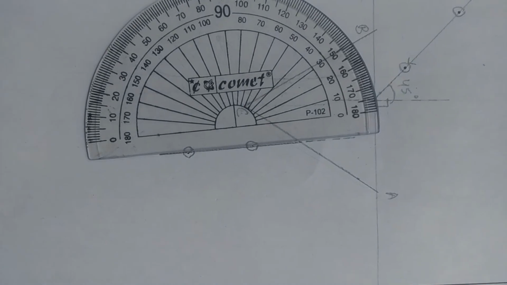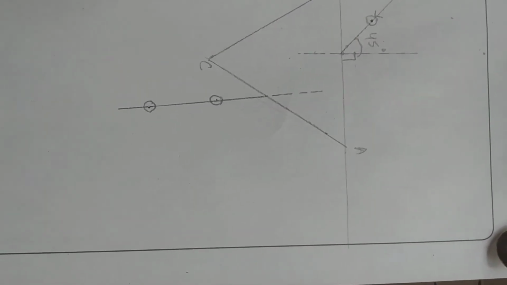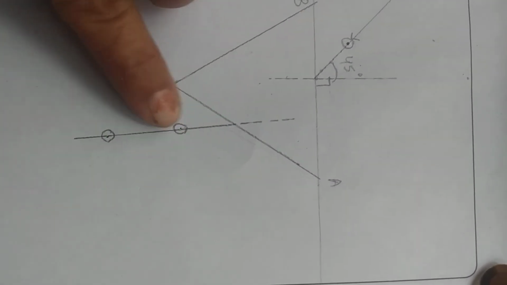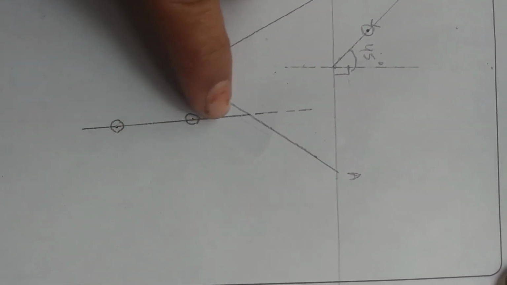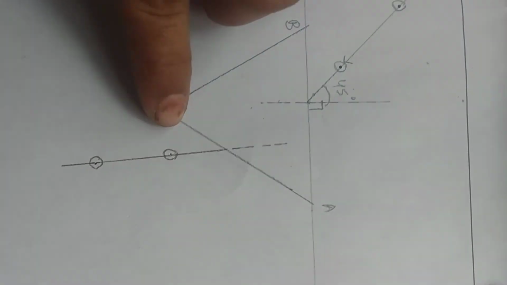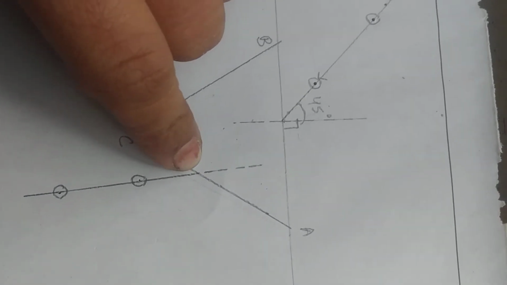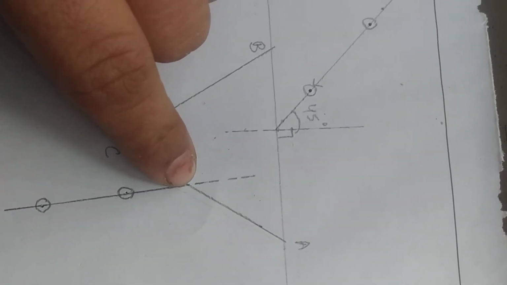After removing the pins and the prism, I will get these 2 points. I will join them, and the line which meets AC at this point, I will draw a normal at this point.